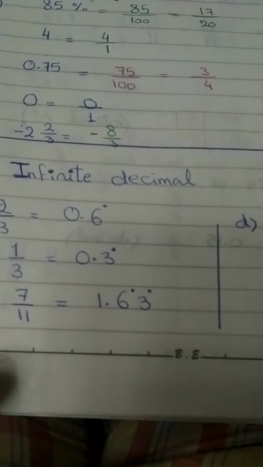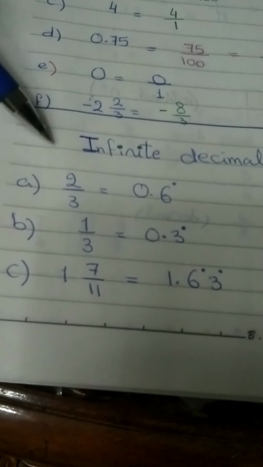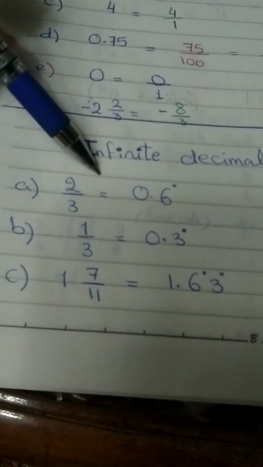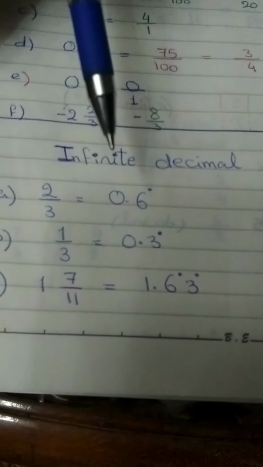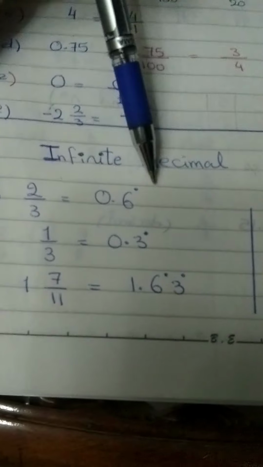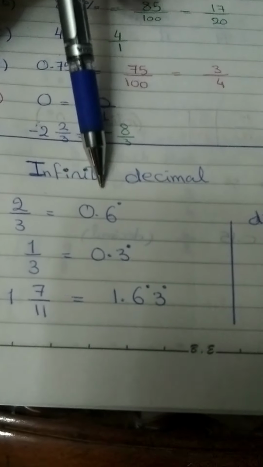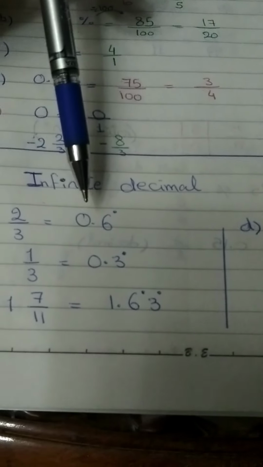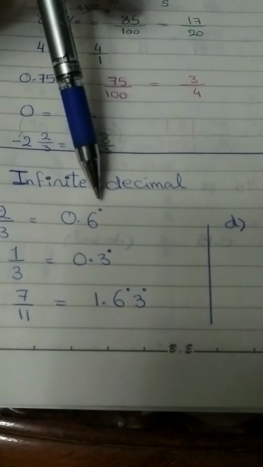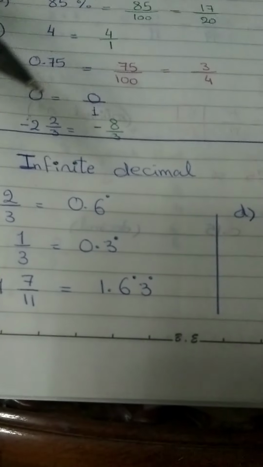The infinite decimal. When I write those decimals on the calculator, 2 over 3, you are going to find 0.666 to infinity, 6, and the last one is 7. So to express this as a decimal, it's called an infinite decimal or recurring decimal. I am going to write 0.6 with a dot. This dot refers to the number which is repeating.